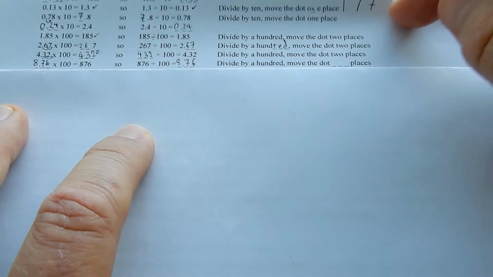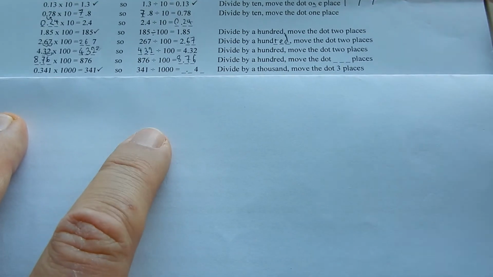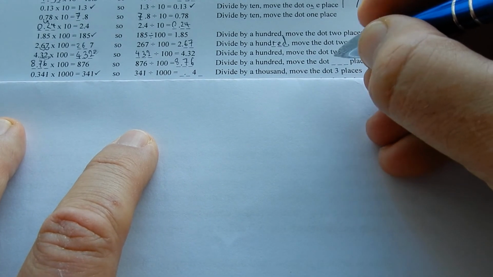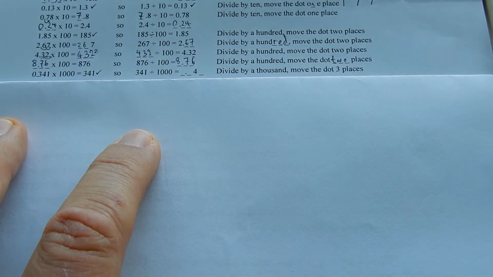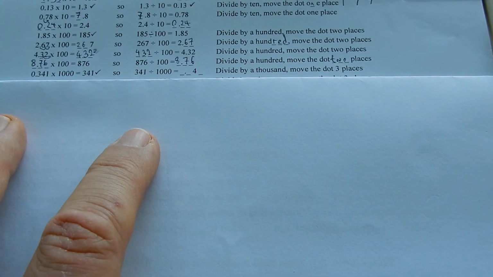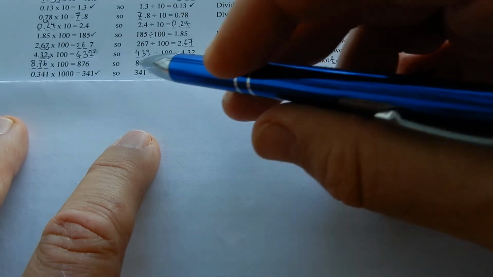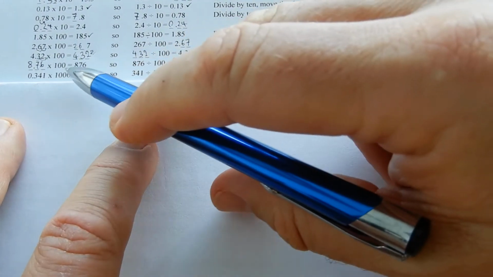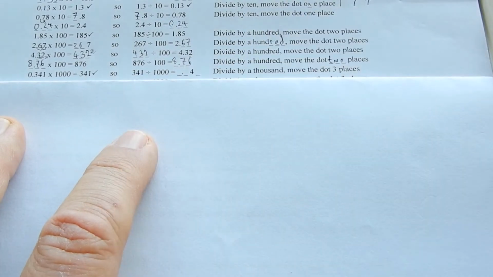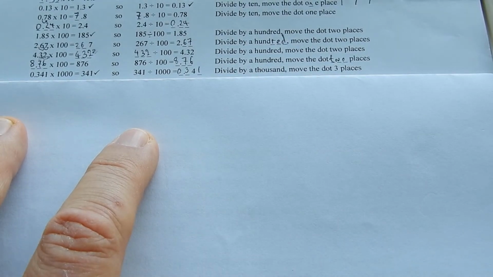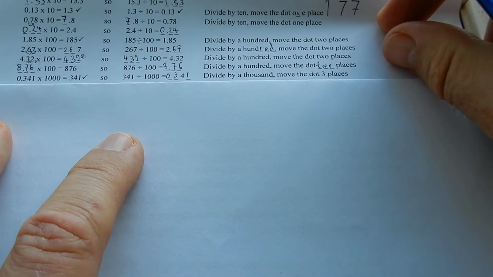876, 876. The numbers, when you're dividing 10, 100, 1,000, oh, here's 1,000. Stay the same. Divide by 100, move the dot 2 places. Times 1,000, move the dot 3 places. That's correct. 0.341 times 1,000 is 341. 341 divided by 1,000 will give you, go back, 0.341. Divide by 1,000, move the dot 3 places.